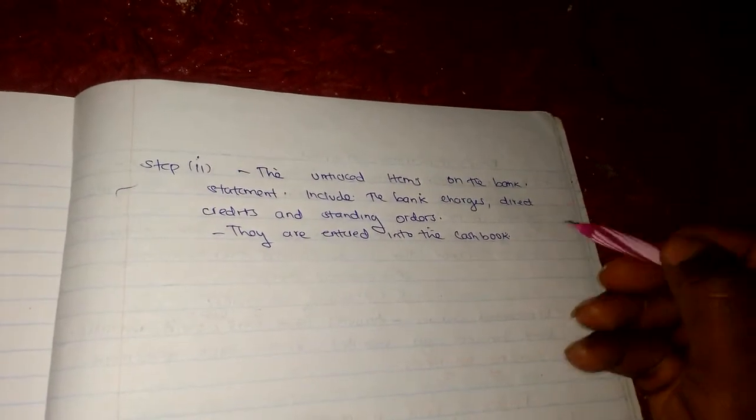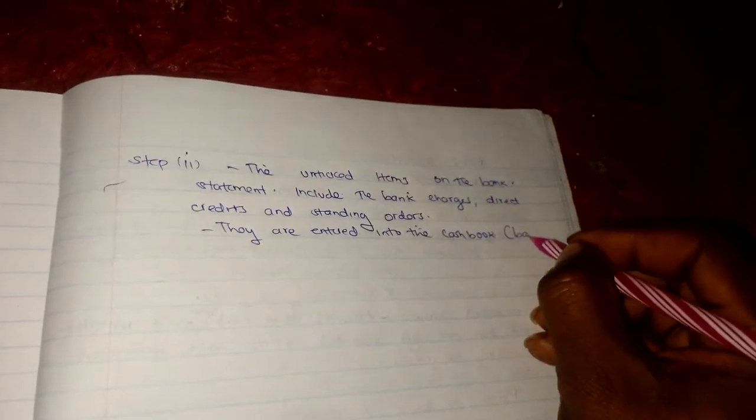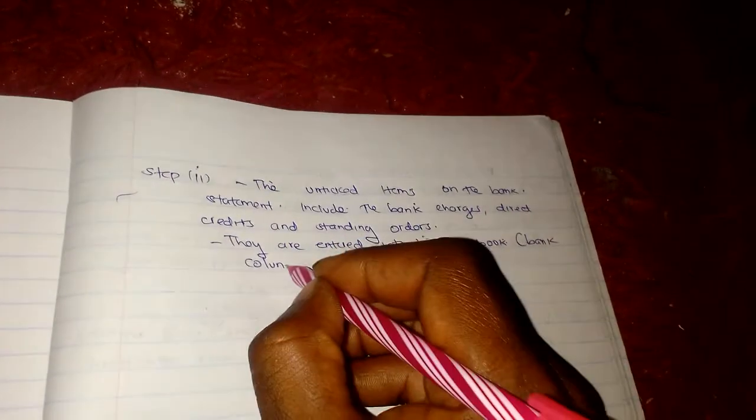They are entered into the cash book, specifically on the bank columns. Remember, in a bank reconciliation statement you're dealing with the bank columns of the cash book, to bring it up to date. In other words, the cash book balance is adjusted to reflect these items.